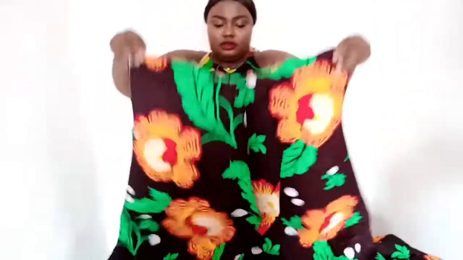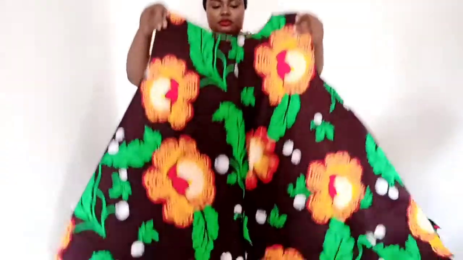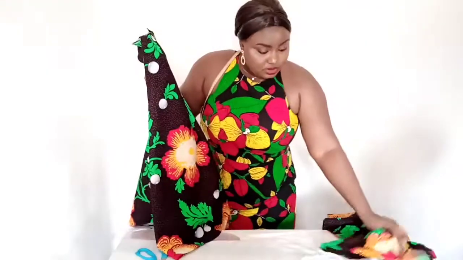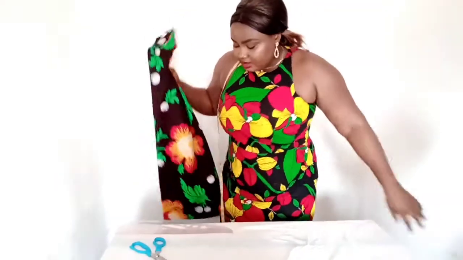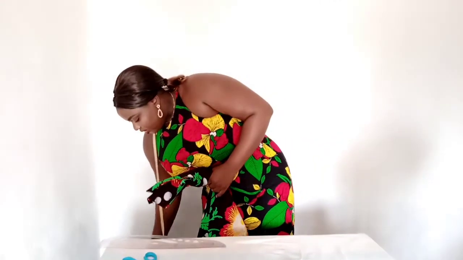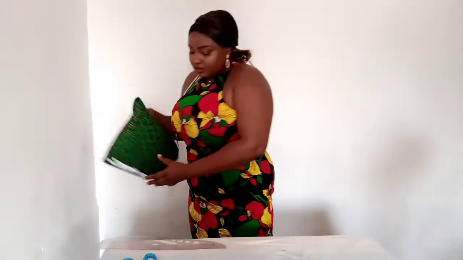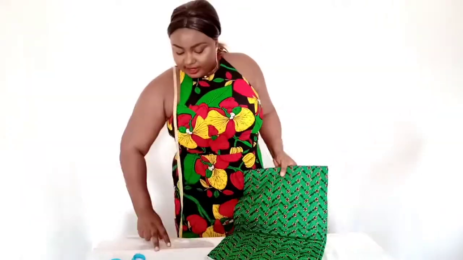So here we have our dress, right? So now I'm going to keep my extra fabric aside and bring my other fabric, this one.